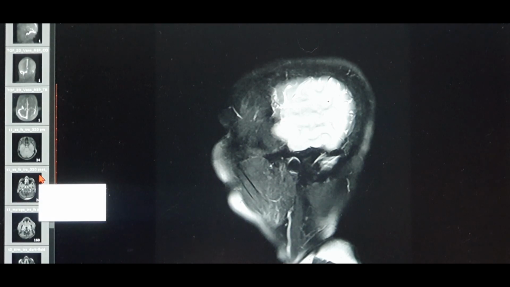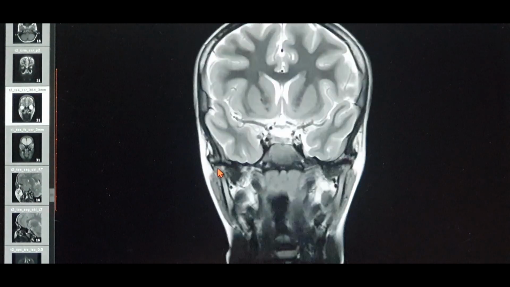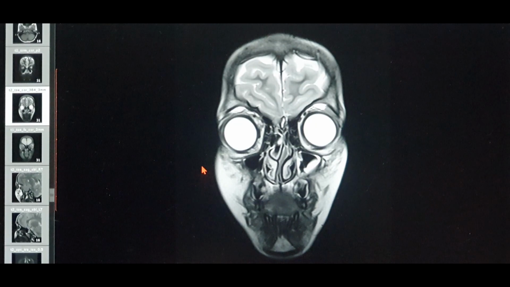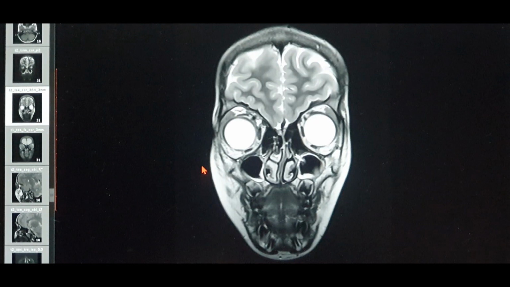To start with, I would like to explain the sequences of the MRI. As you know, there are two main sequences of the MRI, the T1 and the T2. First I'll be talking about the T2 sequence because it will be easier for you that way. I have made a video previously which explains how you can differentiate between a CT scan and an MRI scan, so you can go onto my channel and have a look at it. So moving on, the T2 sequence.